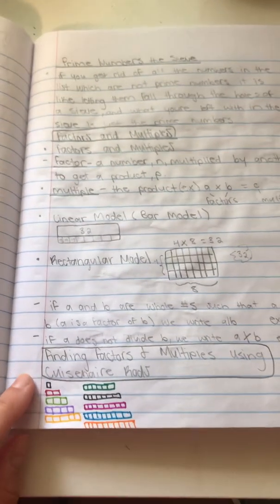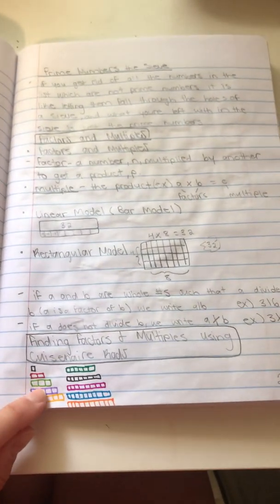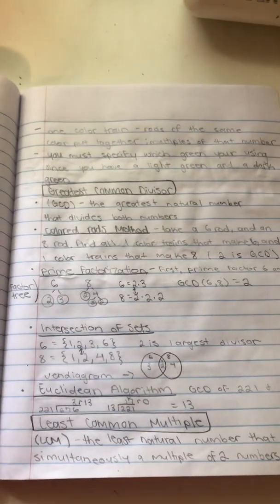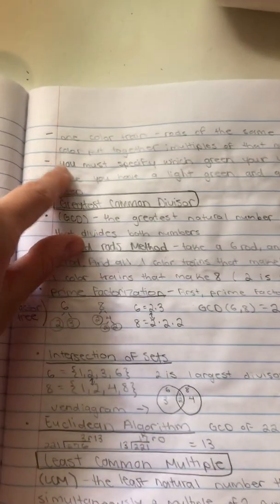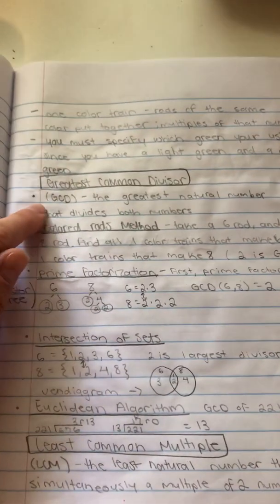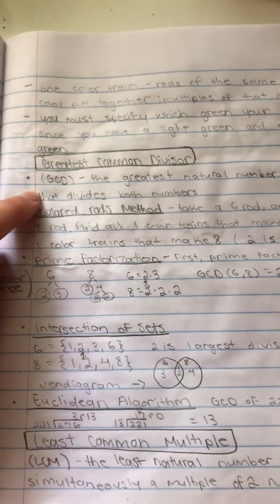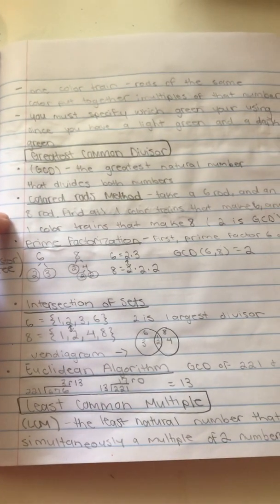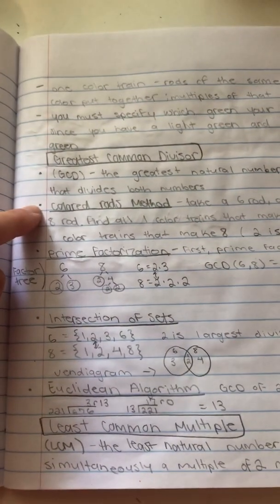Then at the bottom there's finding factors and multiples using the Cuisenaire rods. And then on page 29 it continues with how to find with the Cuisenaire rods, and then it goes into the greatest common divisor and the definition and the different methods of finding the greatest common divisor.